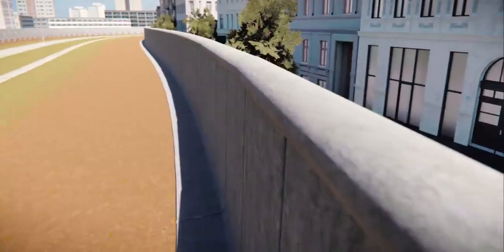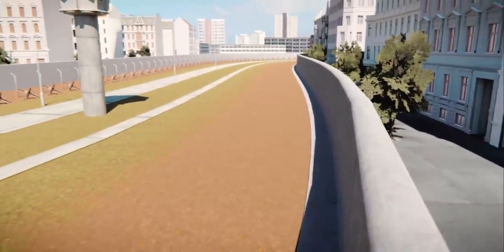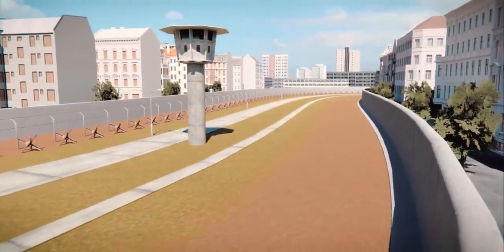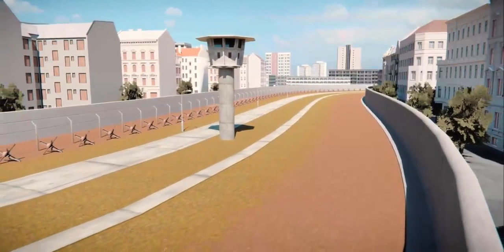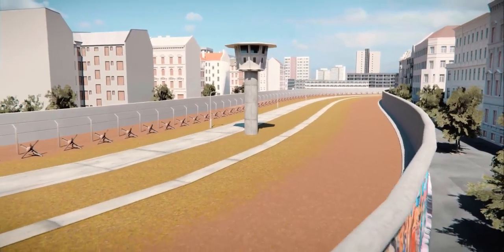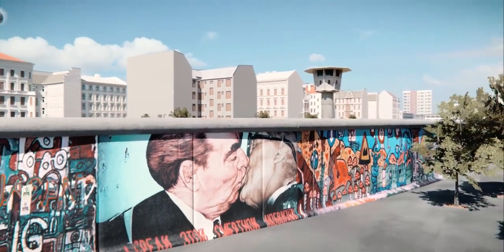But this was not the only reason for the change. The new concrete used was extremely smooth, with nothing to grasp onto. One thing the authorities didn't consider, however, is that this smoothness made the wall an easy target for graffiti from the western side.